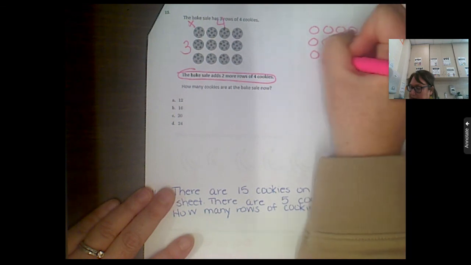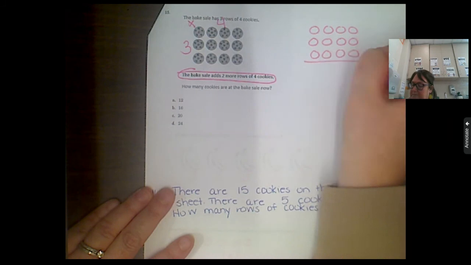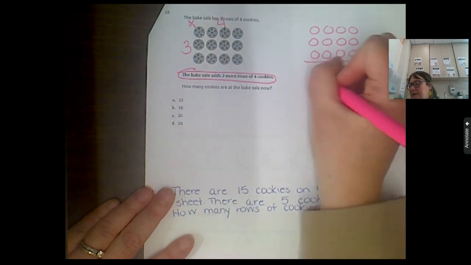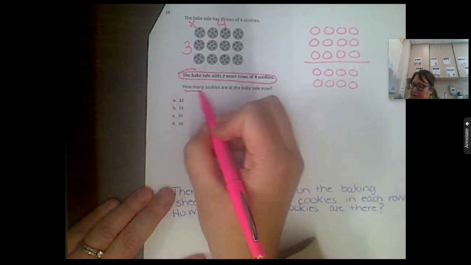If you want to redraw it with me, you can, or if you think you can squeeze it in underneath. Okay, 3 rows of 4 cookies. Boom. The bake sale adds 2 more rows of 4 cookies. So I'm going to add in 2 more rows of 4 cookies. Okay. How many cookies are in the bake sale now?